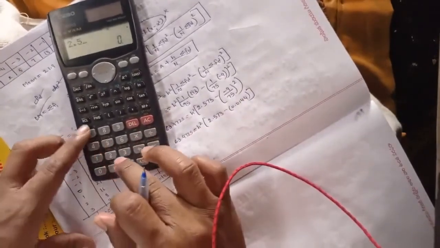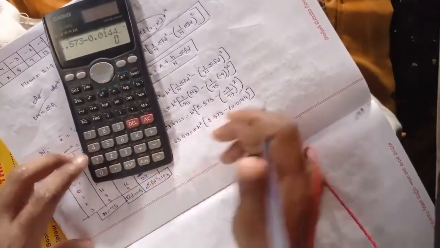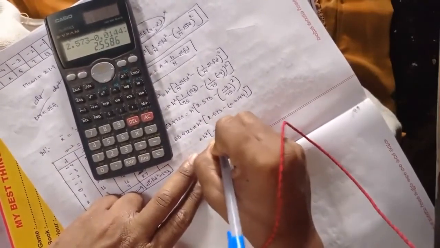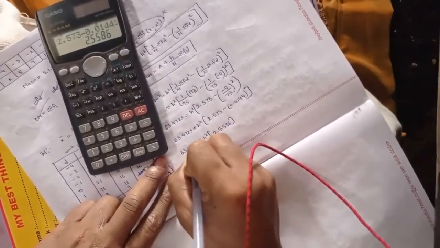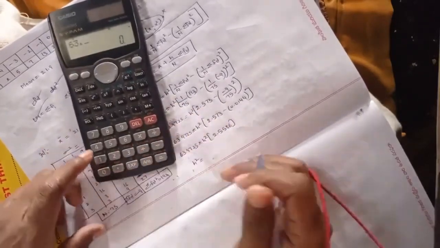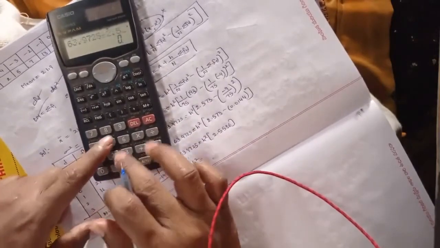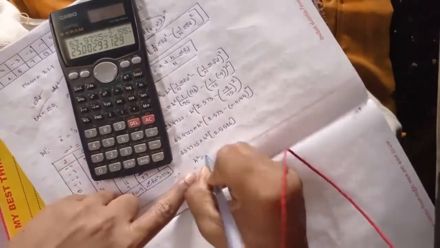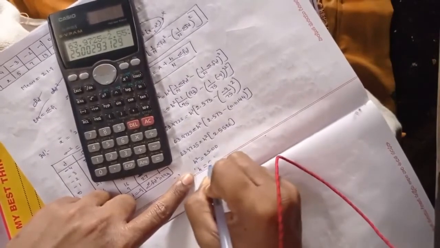So let us subtract this value from this. 2.5773 minus 0.0144 results to h square of 2.5586. 63.9725, so h square is equal to, let us divide that, 63.9725 divided by 2.5586 is equal to 25.00. So h square is 25, that's it. So h is equal to 5.